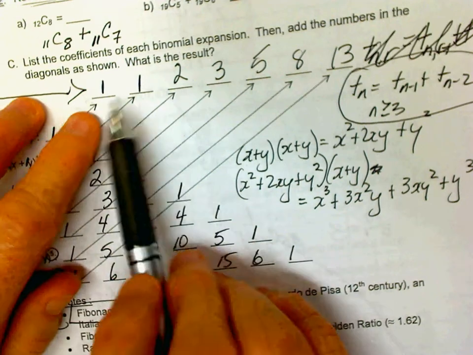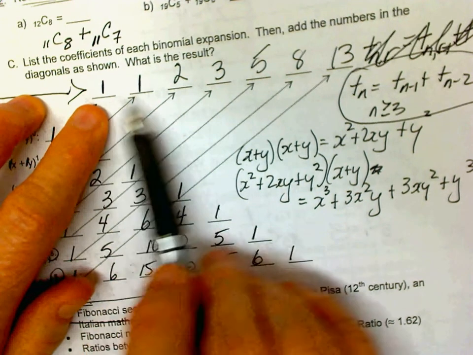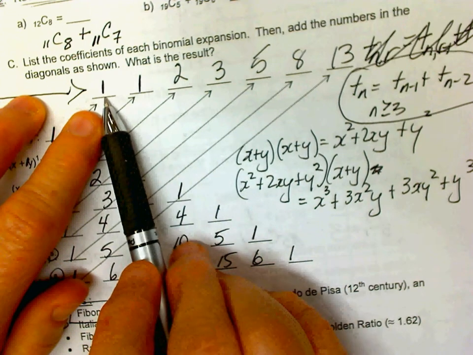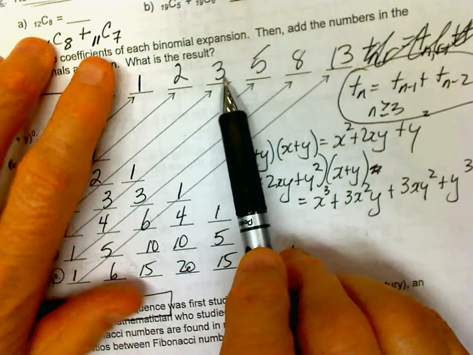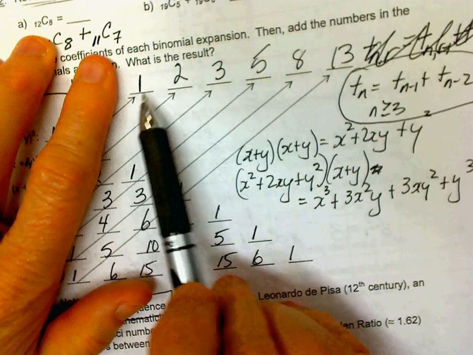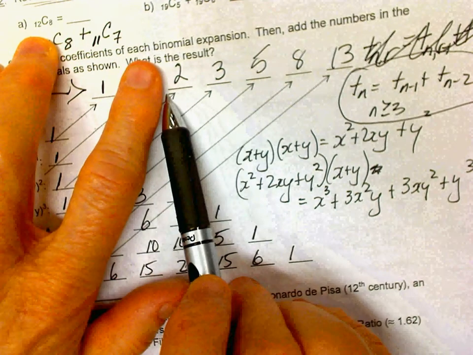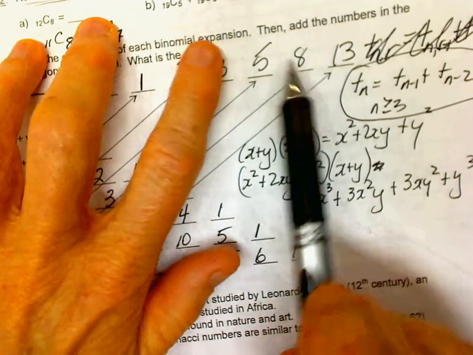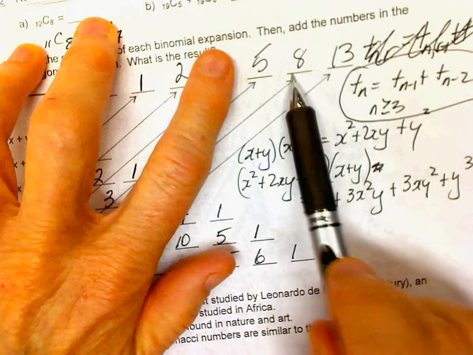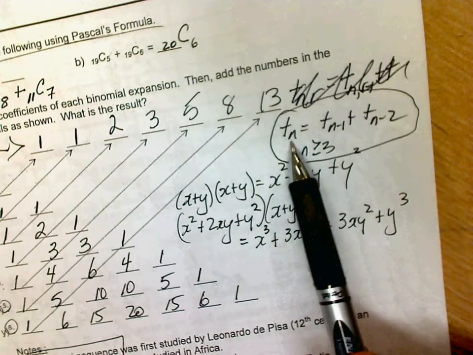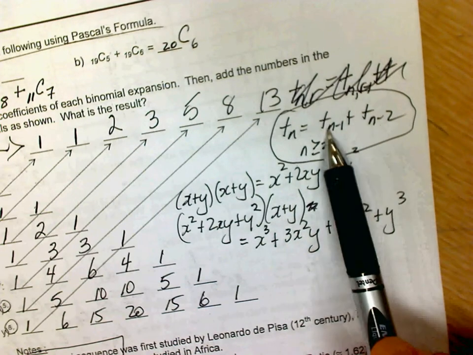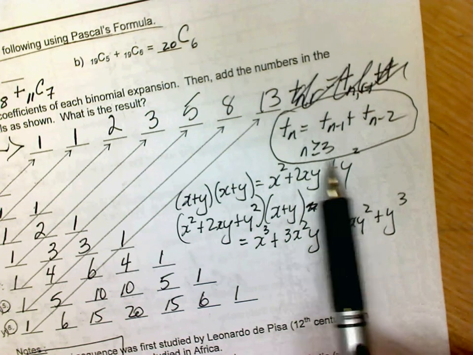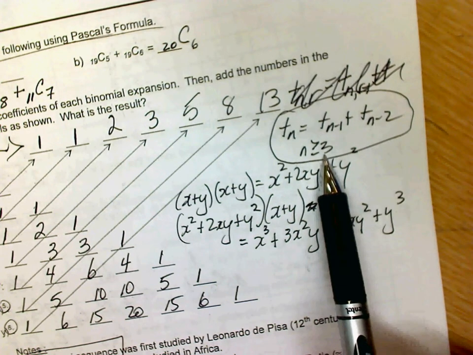And the fourth term equals this sum. 1 plus 2 is 3. 2 plus 3 is 5. 3 plus 5 is 8. 5 plus 8 is 13. So any term is the sum of the immediately preceding two terms. This is T1, T2, T3.